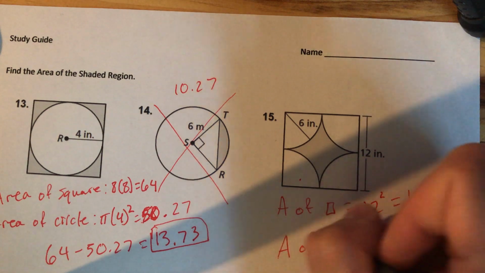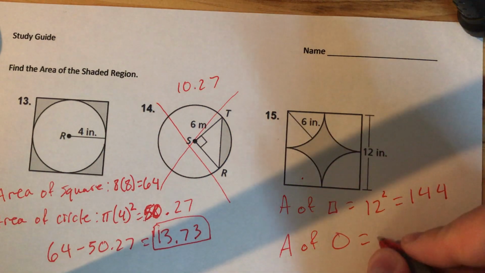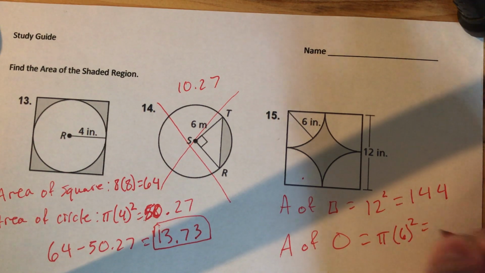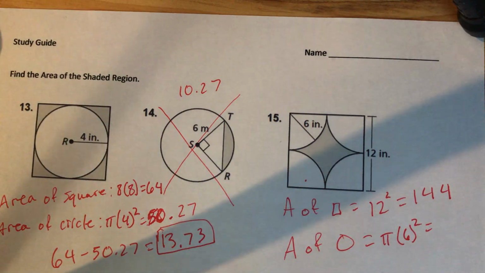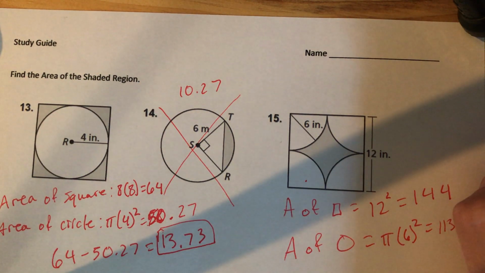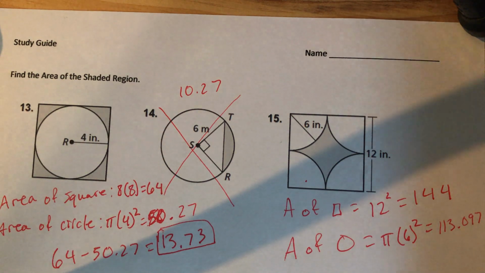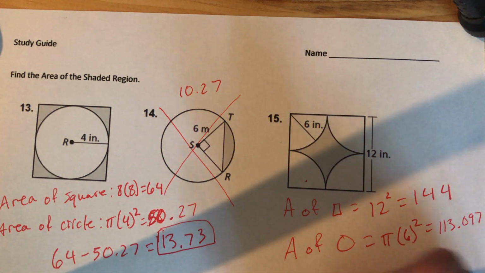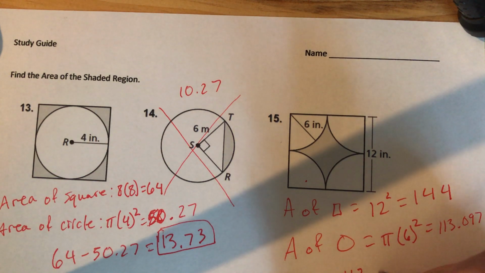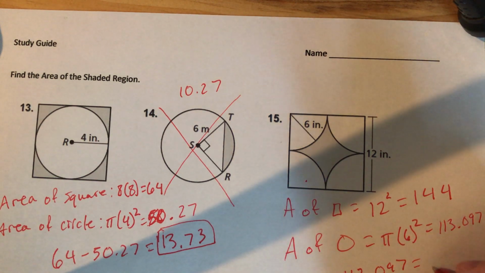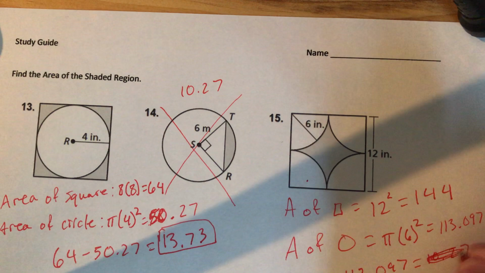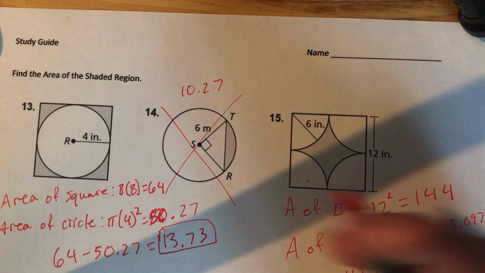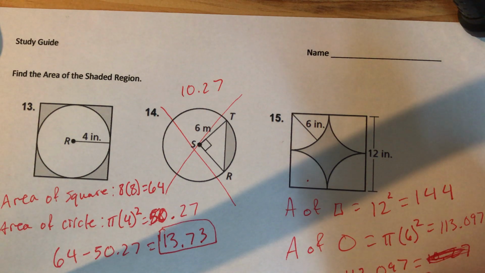And then the area of our circle is pi 6 squared, which is 113.097. And then we'll take 144, which is the area of our square, and subtract the circle from it. And that will give me 10.27. No. Obviously I was looking at the wrong one. No, that will be 30.90.